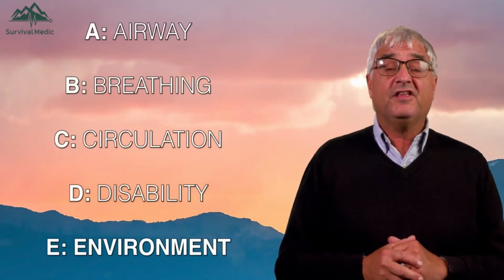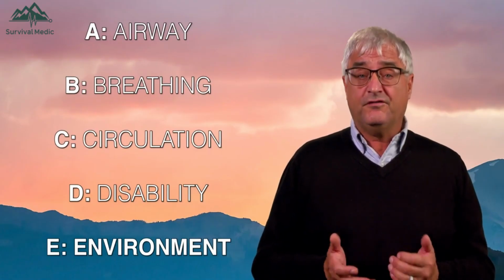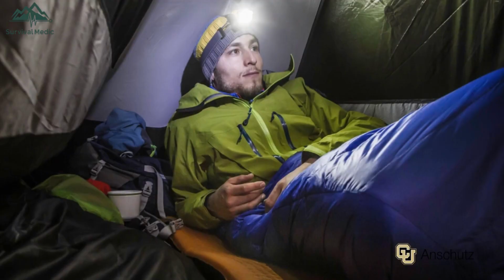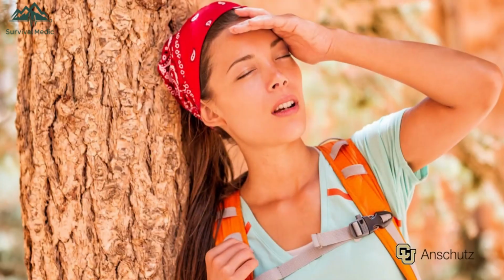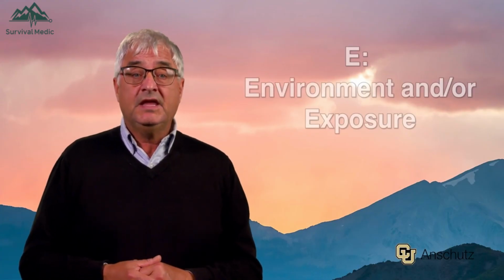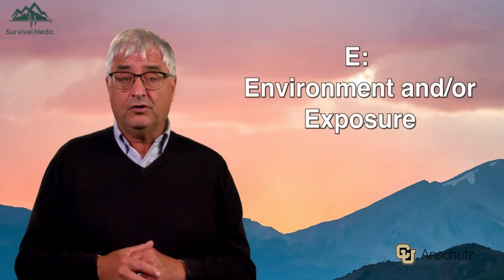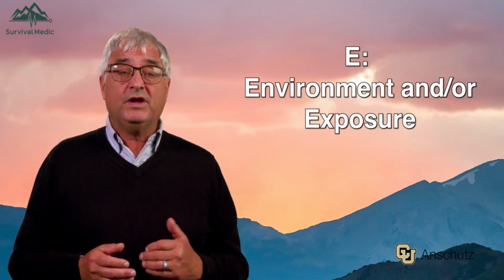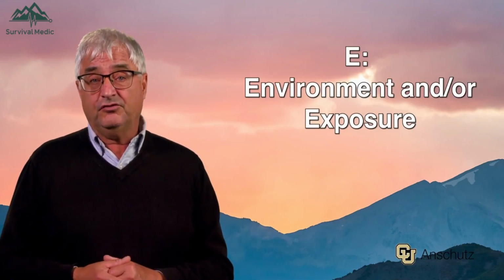In wilderness medicine, the last letter, E, stands for environment. When you're taking care of patients in the wilderness, the environment is important for both you and for the patient. If it's cold and your patient is on the ground, you will want to try and get them off the ground into a warmer place. If you're out in the hot sun, you can try and get them into the shade. If it's wet, can you move them to a drier location? E can also stand for exposure, meaning that we need to make sure we expose or see all of the patient's injuries.